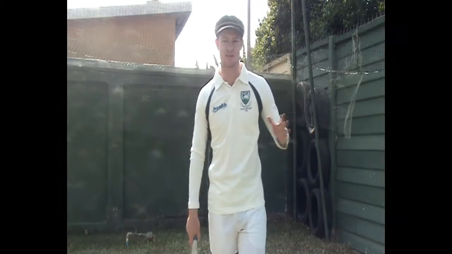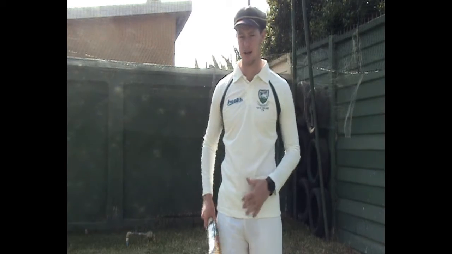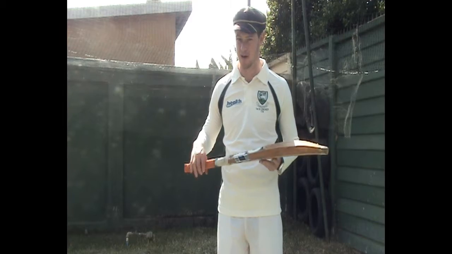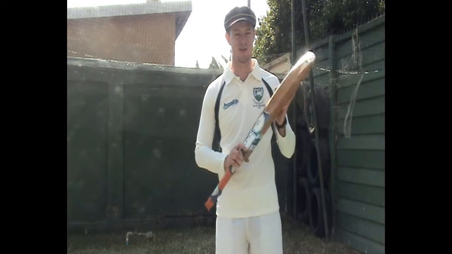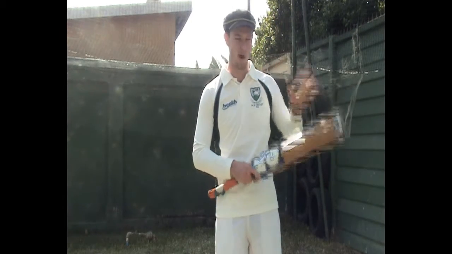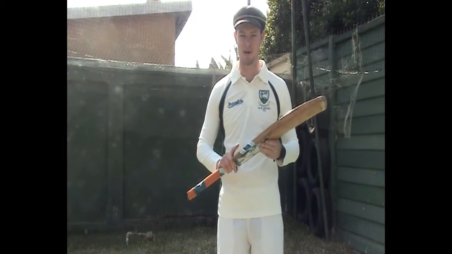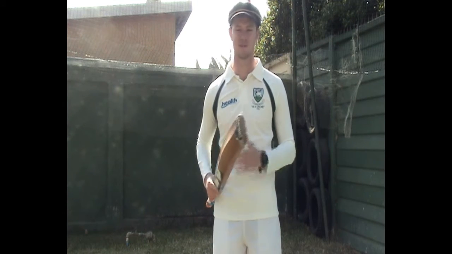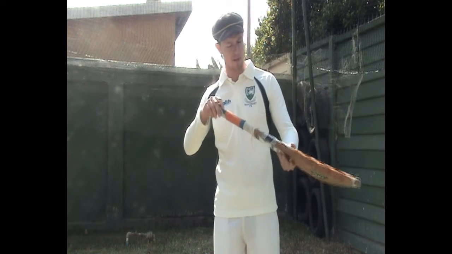So now that we've sorted the bowling side of things, let's talk about the batting. So I have with me a cricket bat, and this is a very, very good piece of English willow. Man, it doesn't get much better than this. You can smell the linseed oil just coming with it. So let's talk about this bat.